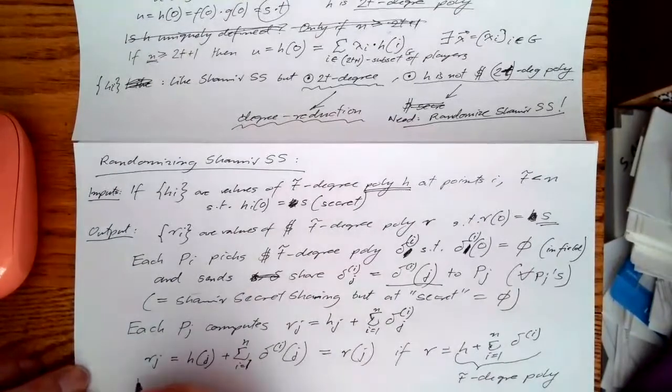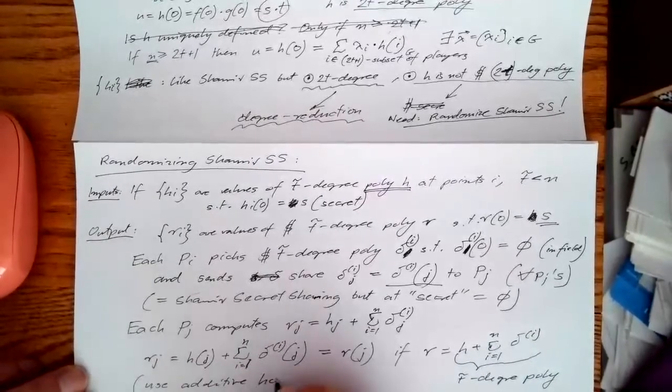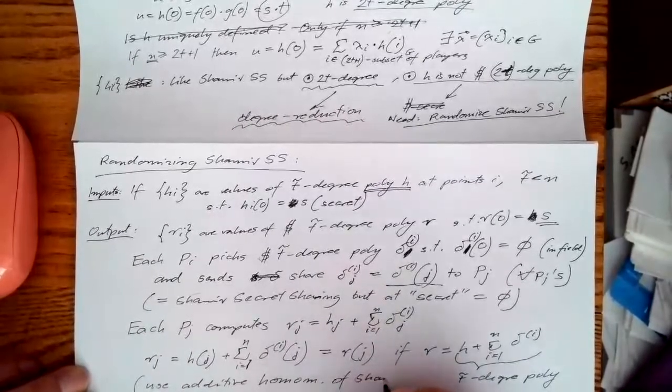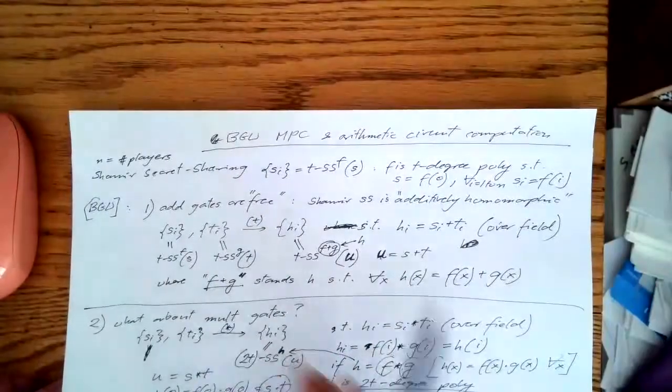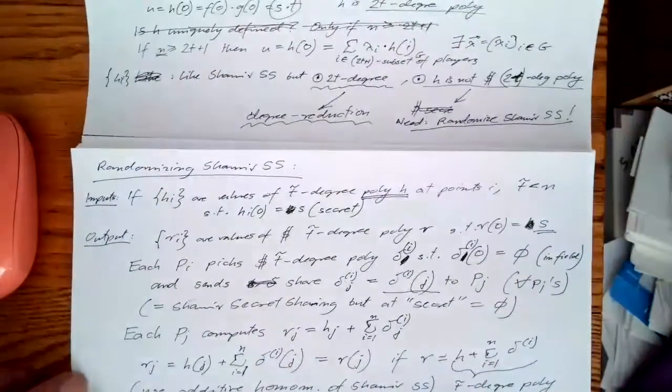Because what we are using here is the additive homomorphism of Shamir secret sharing that we have already seen, right? We use exactly this for the add gates.